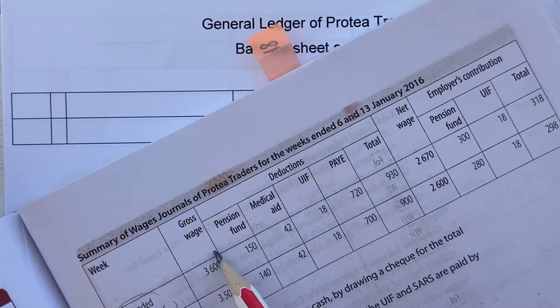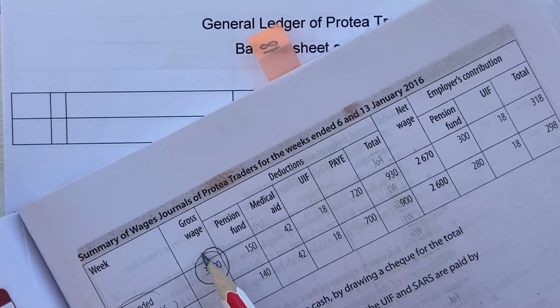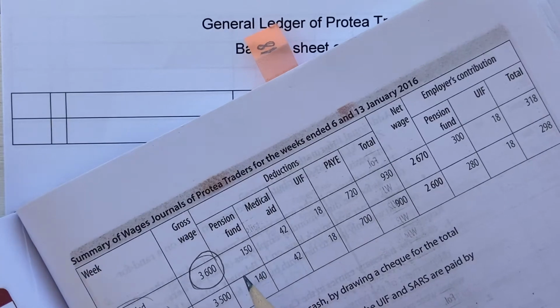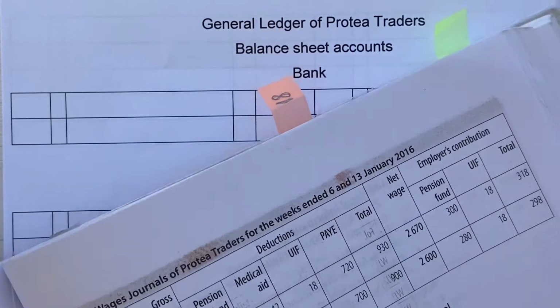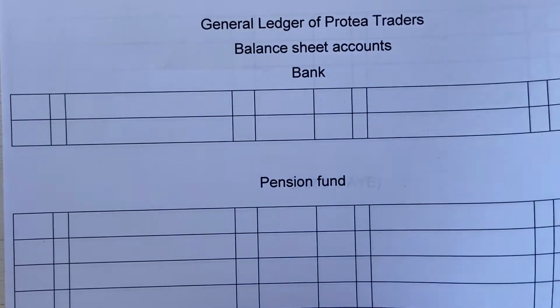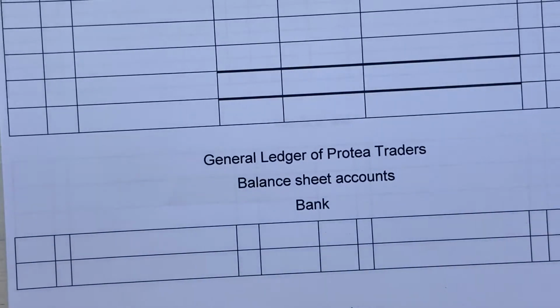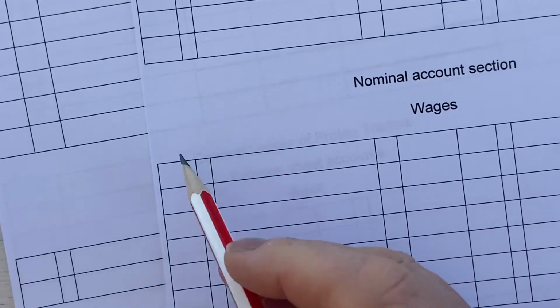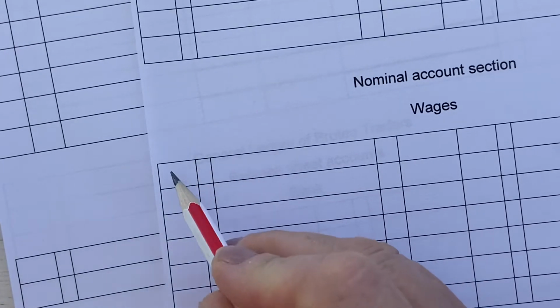Now my gross wage, the gross salary, goes directly to the wages account. So let's go to the wages account and I write in my wages account on the debit side, and we are now at the end of a week that ends on the 6th of January.